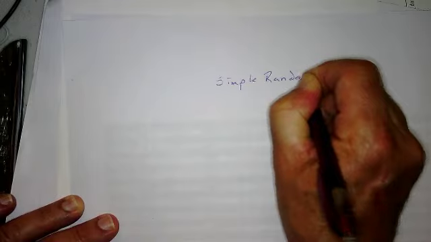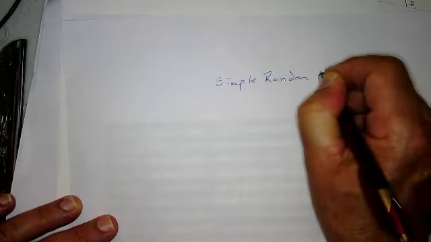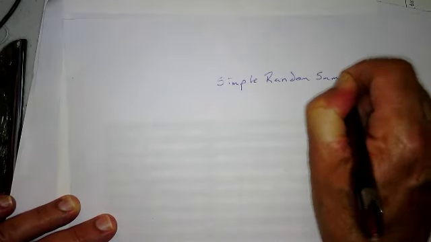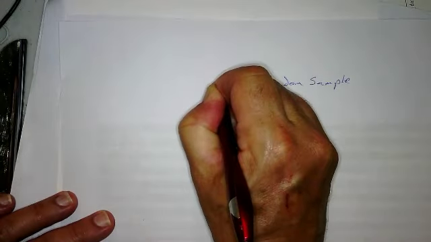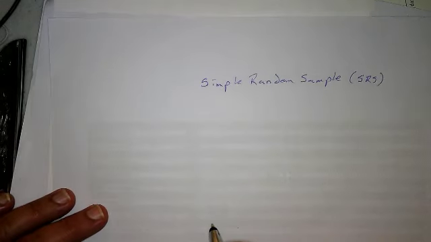The best is a simple random sample. Simple random sample, everybody gets the opportunity to be selected. Everyone has the same probability of being selected. This is the best. This is also called an SRS, and yes, you can abbreviate that, and they understand what you're talking about.